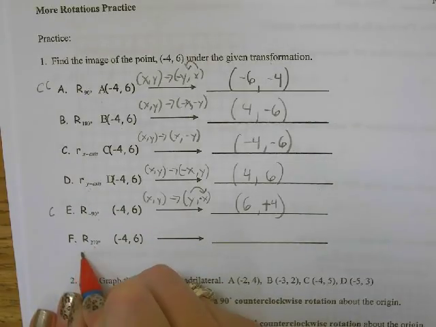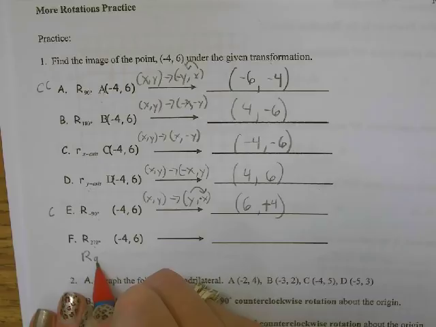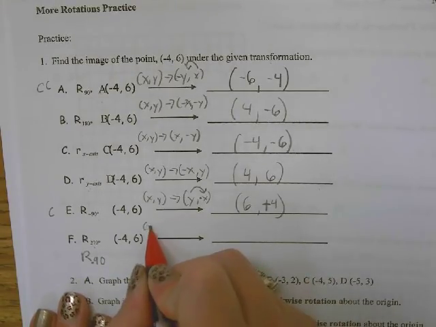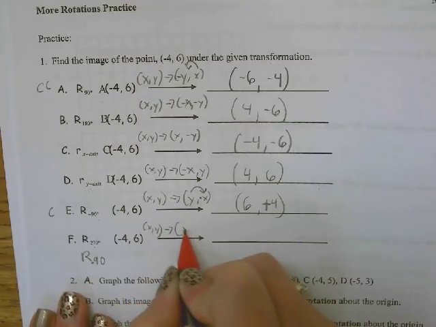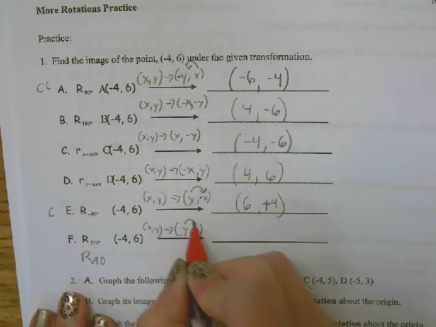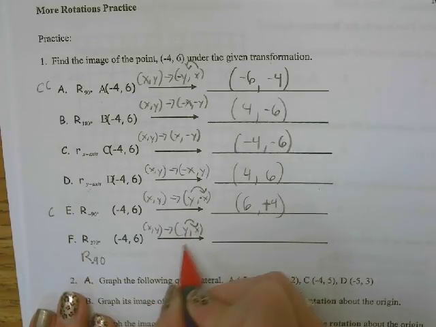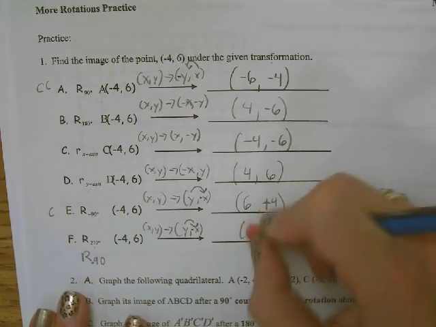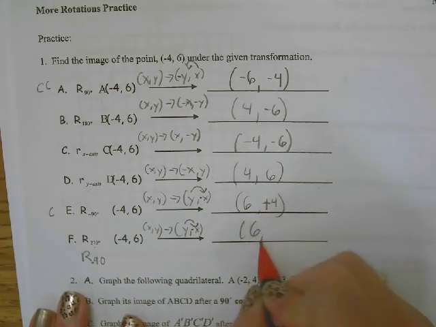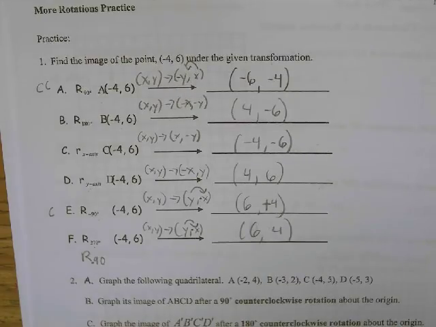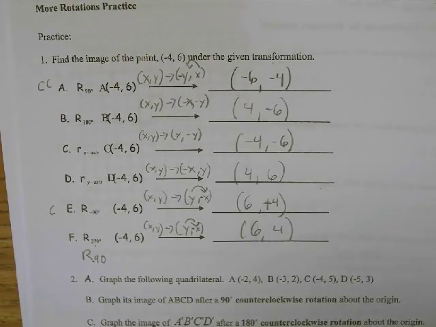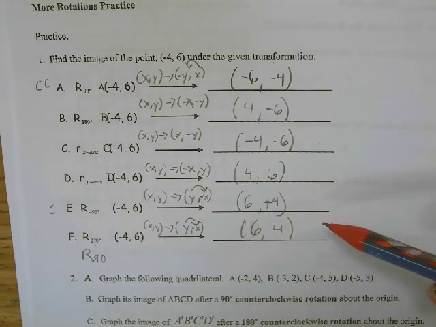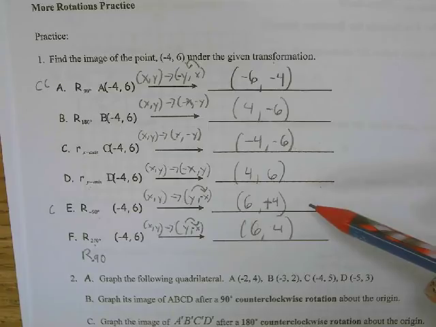Okay, rotation 270. Remember, that's the same as a rotation of 90 clockwise, so -90. So the rule would be switch the order, and clockwise is this way. So I negate the back, which is the same as the one above it, actually. Oops, my bad, which is (6, 4). Alright, these all have to be memorized. You can use flip charts we're going to be making, make yourself flashcards, or just study off of this page.